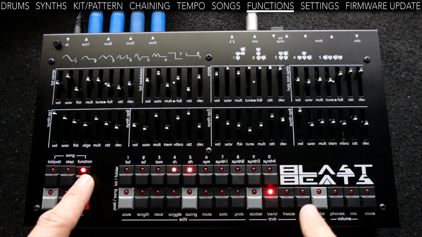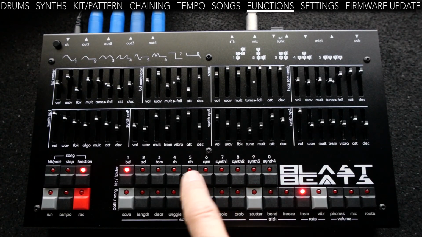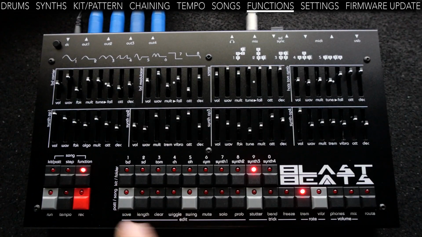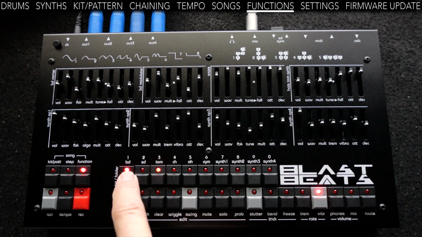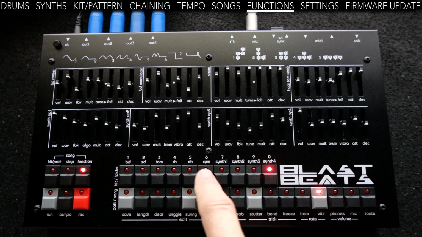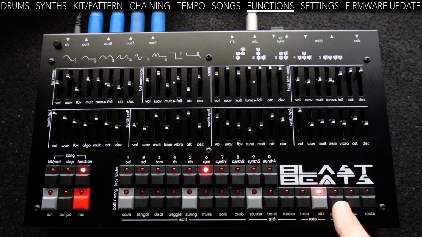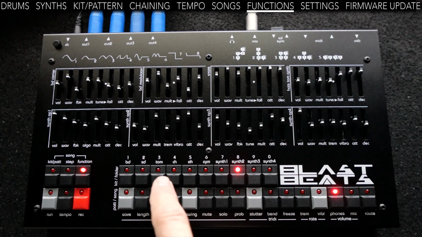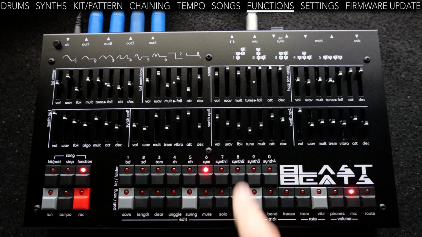In tremolo mode, we set the synthesizer tremolo rate with the top buttons. In vibrato mode, we set the synthesizer vibrato rate with the top buttons. Press phones or mix and use the top buttons to set the headphones or mix level respectively.